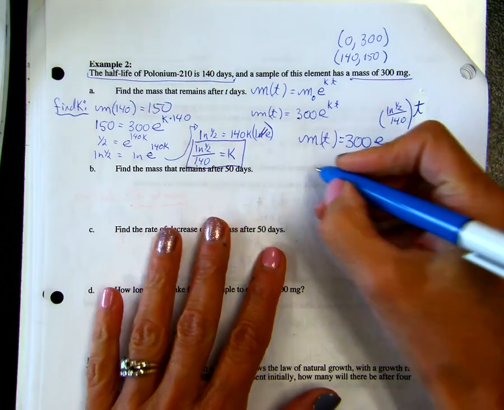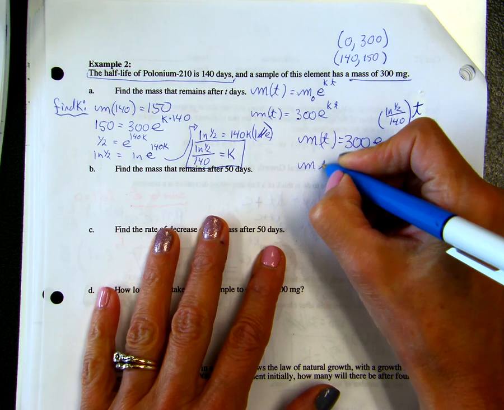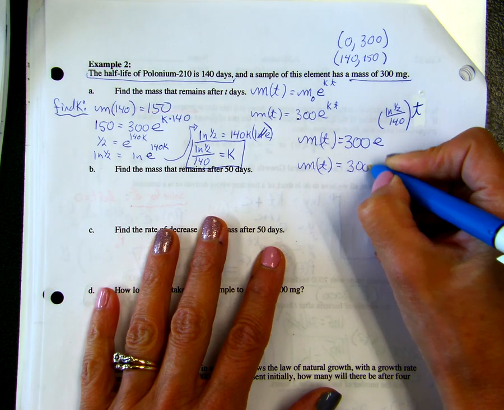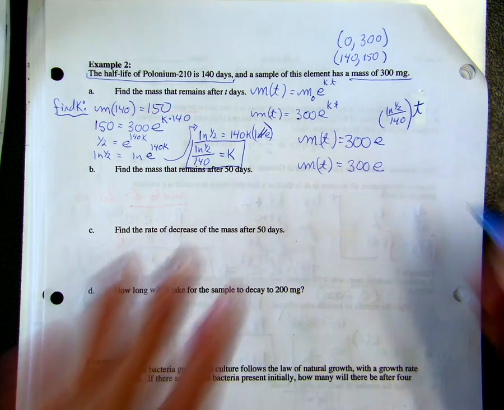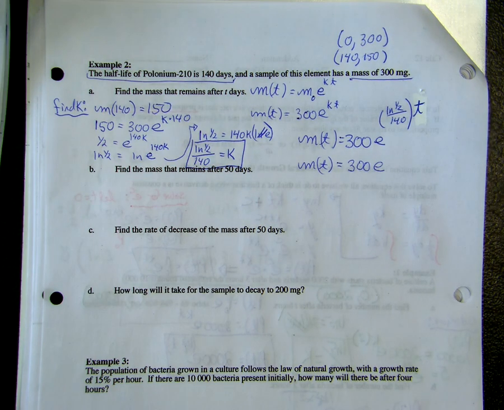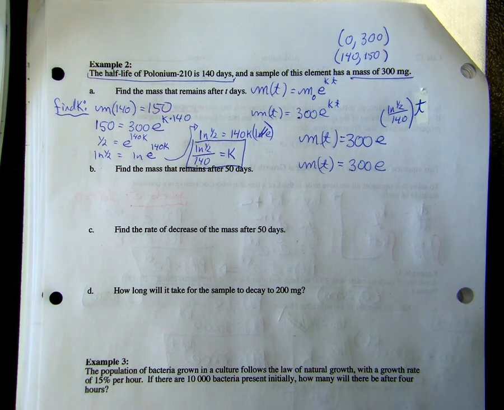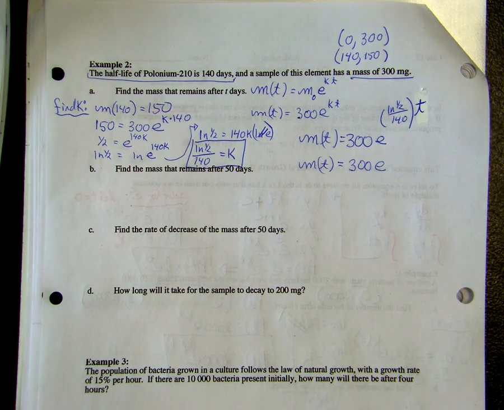You may also see this equation written this way. Notice when we were in Math 12, we said if you have growth, the base e, that base, would be greater than 1, and if you had decay, it would be between 0 and 1. Of course, if the base is always e, then the base is always bigger than 1, 2.718.